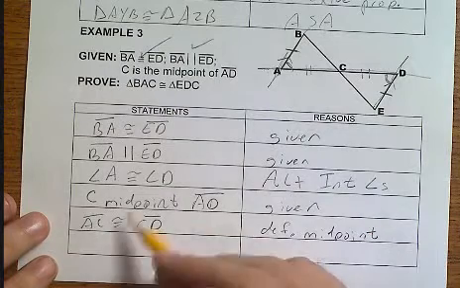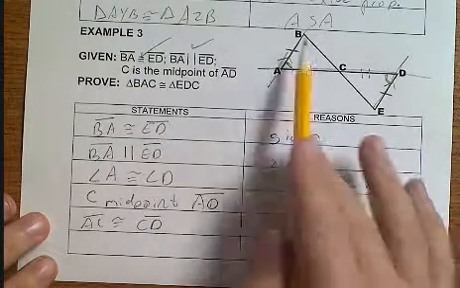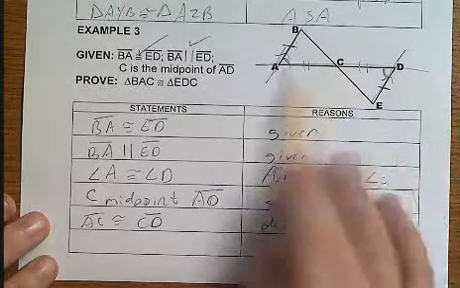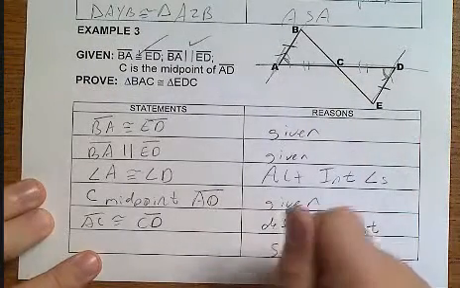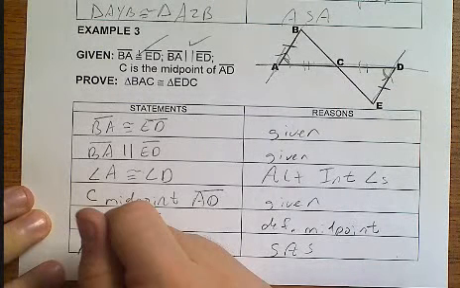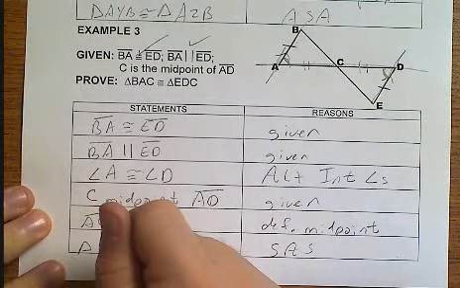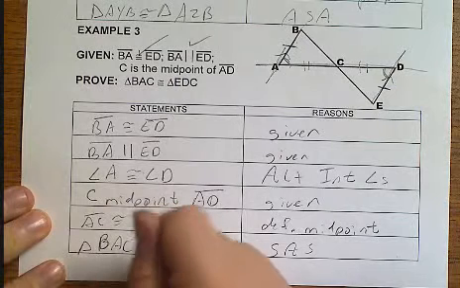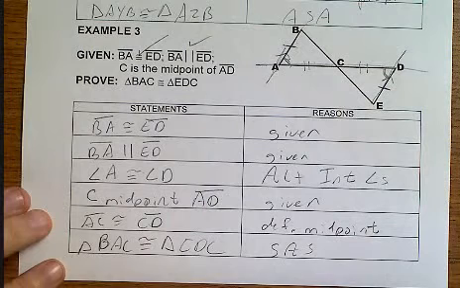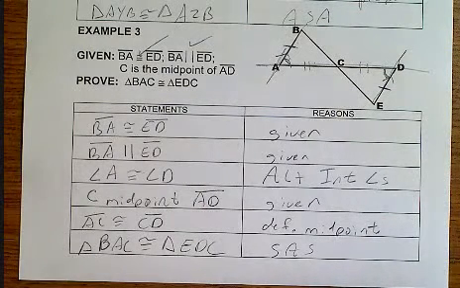There are three congruency statements. Let's see what we have. We have sides, we have angles, we have side. The angle is in between, so we have side, angle, side. And so we can write that triangle BAC is congruent to triangle EDC. And that's it. This is topic 10-2. Good luck working on your assignment.